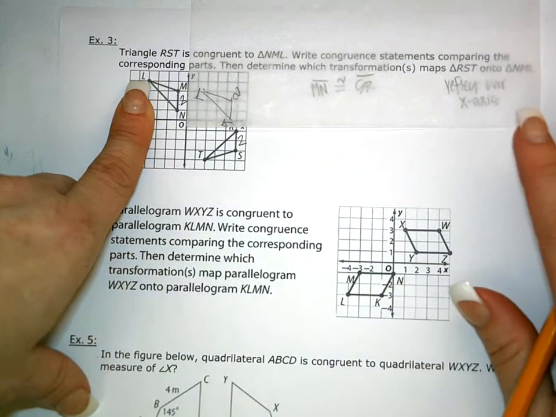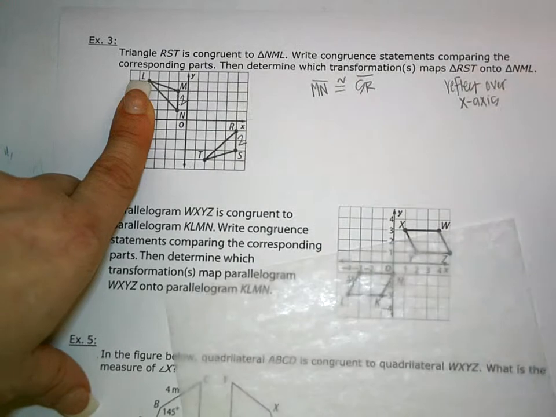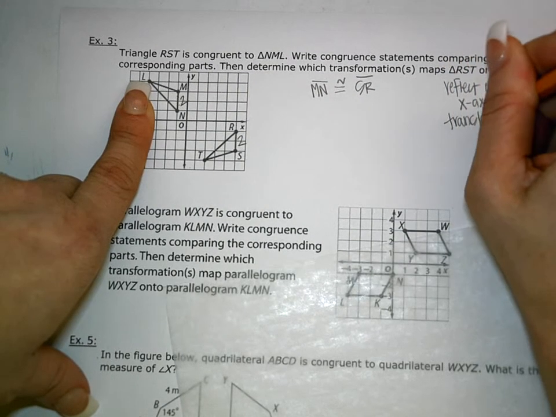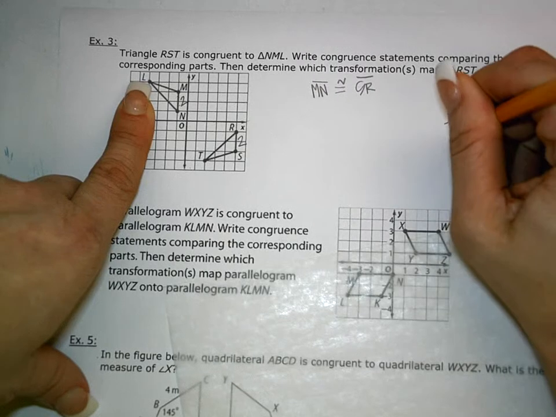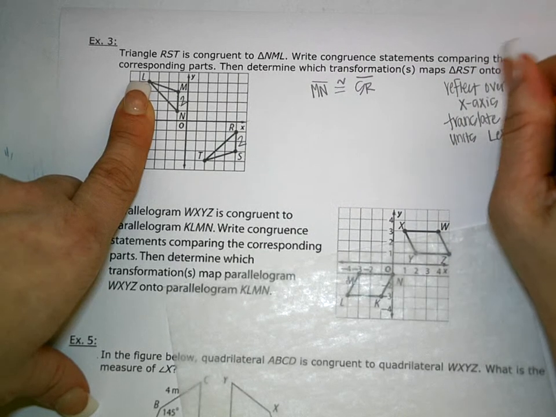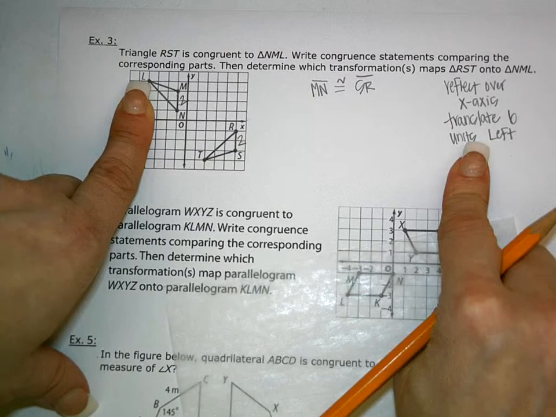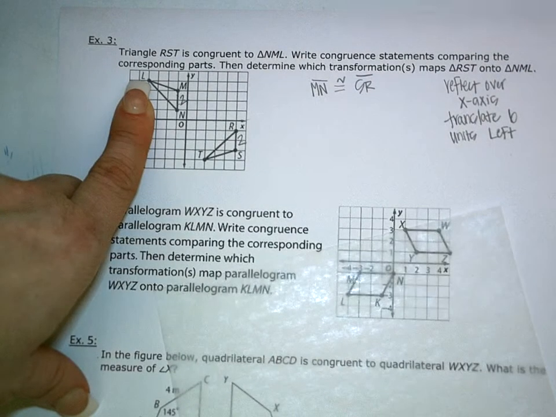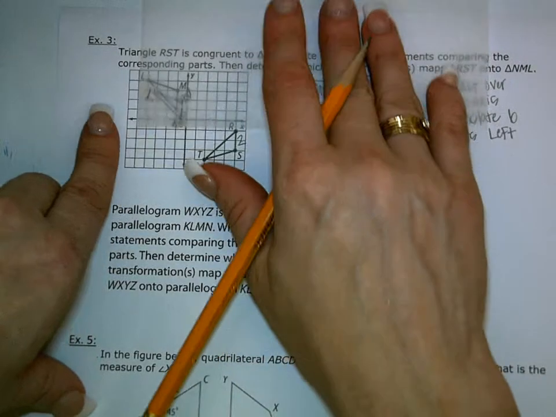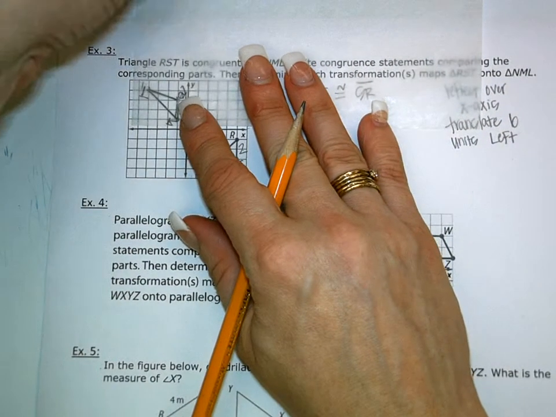Okay. So reflect over the x-axis, then translate. Translate is just a slide. 6 units to the left. Okay? So we actually took care of the second part. And while we did that, we realized that these ones are going to be congruent. So it's kind of upside down.